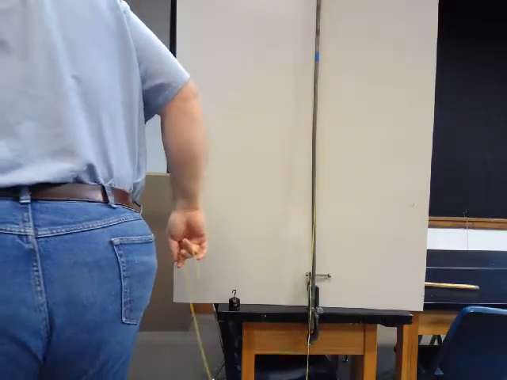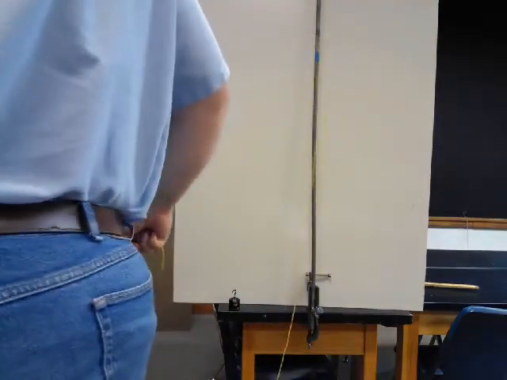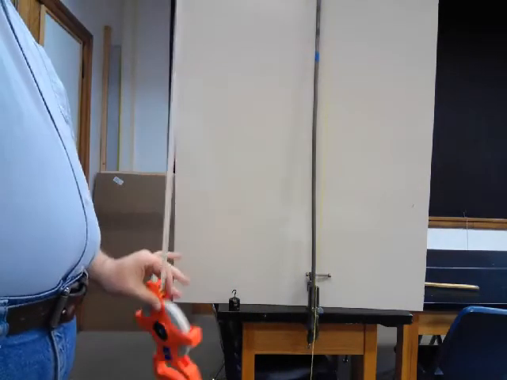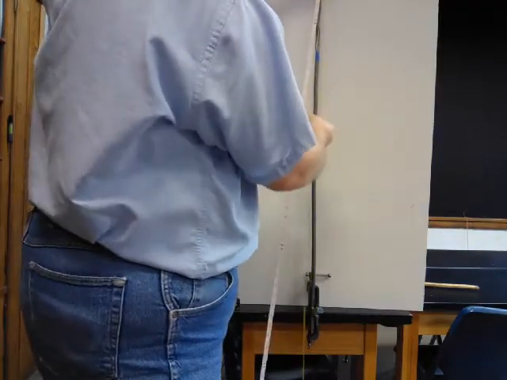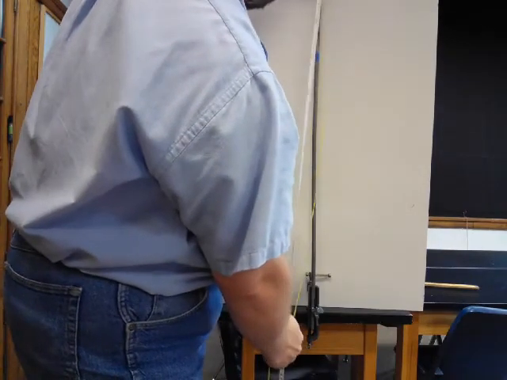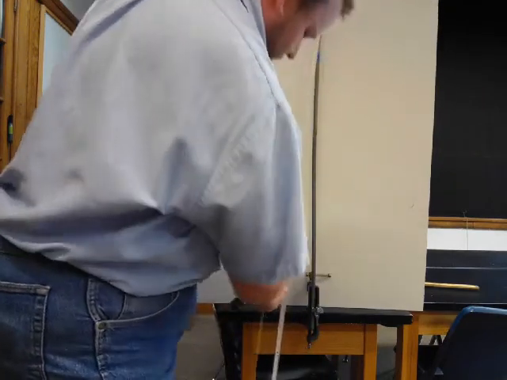I should have a meter tape. Here we go. This is going to be approximate. There's our 120 centimeters.